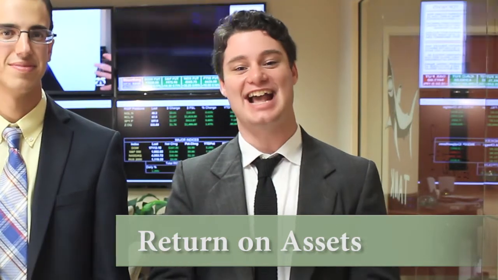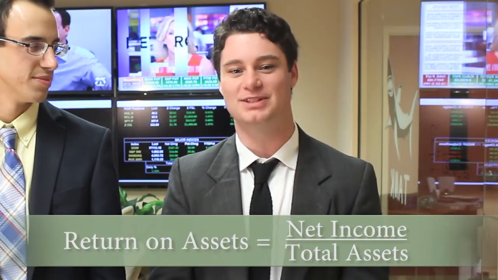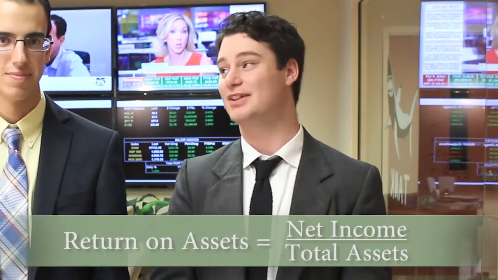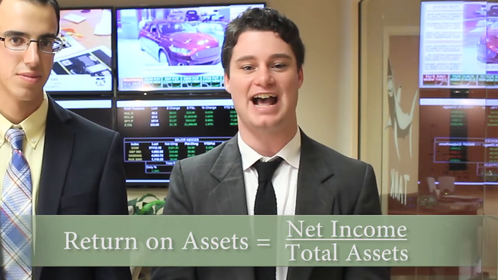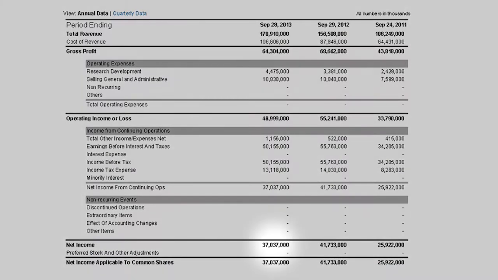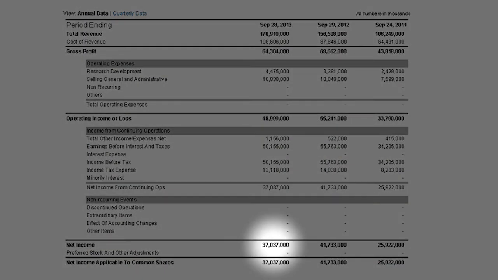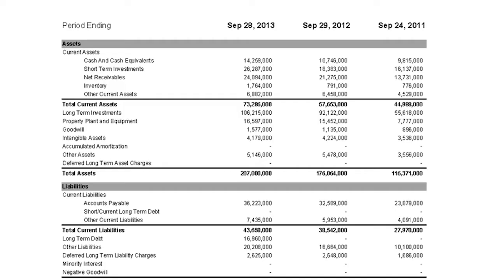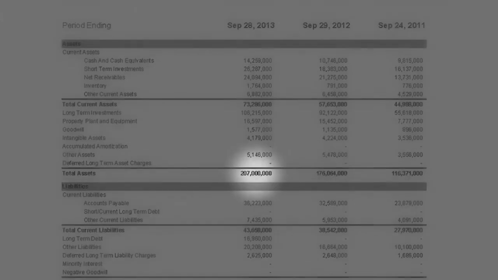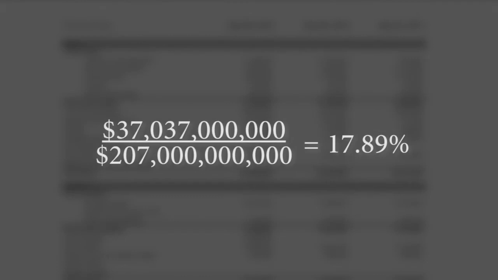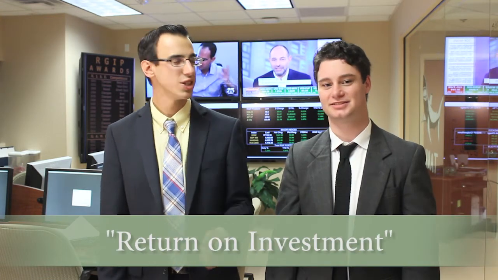Okay, so return on assets is simply our net income divided by our total assets. And what this tells us is how much income we are generating off of every dollar of assets. This is going to be our net income of a little over 37 billion divided by our total assets, which is 207 billion, and we end up with a return on assets of 17.89%. Steve, it's also referred to as return on investment because it takes a look at net income, not sales.